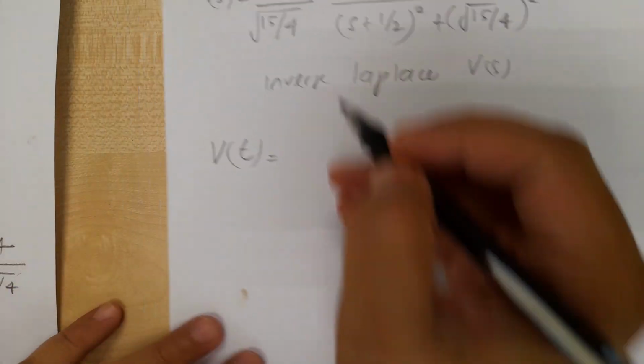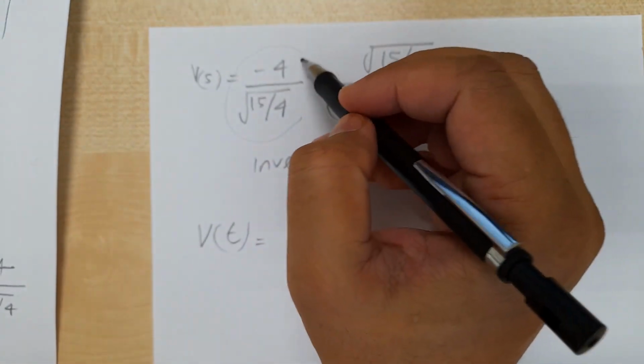But before that, we have to bring the constant to the front.